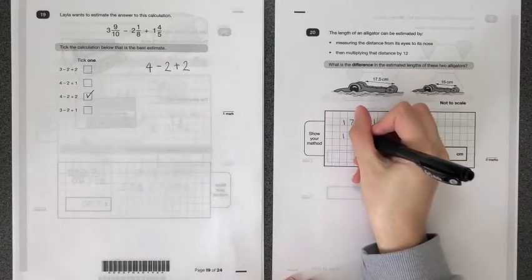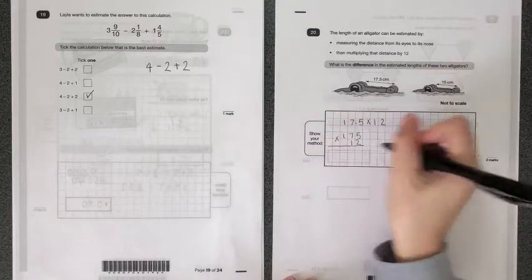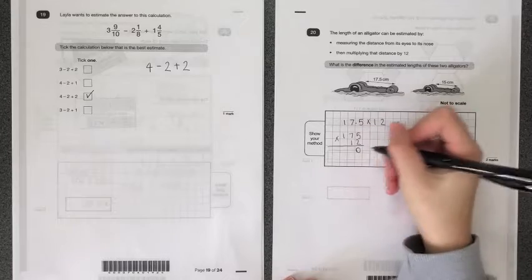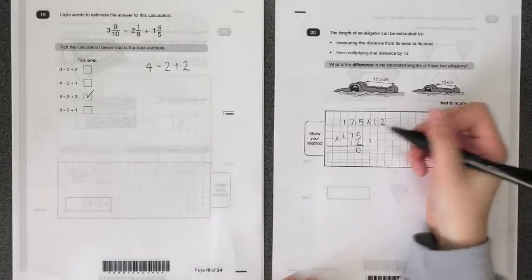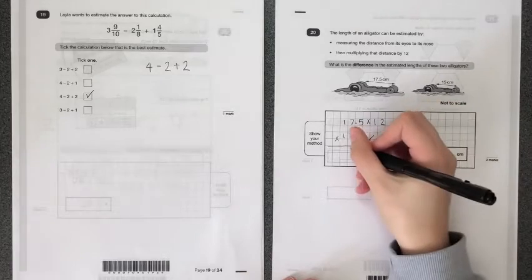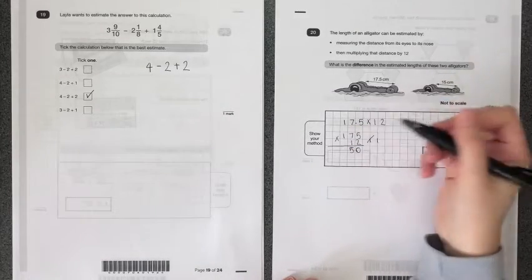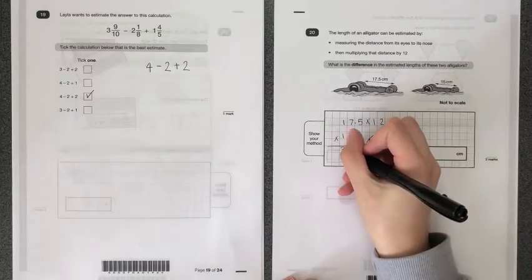So here we have 175 times 12. 2 times 5 is 10, write a 0, carry the 1. 2 times 7 is 14, plus this one is 15, write the 5, carry the 1. 2 times 1 is 2, plus this one here is 3.